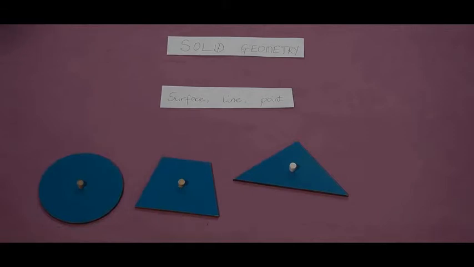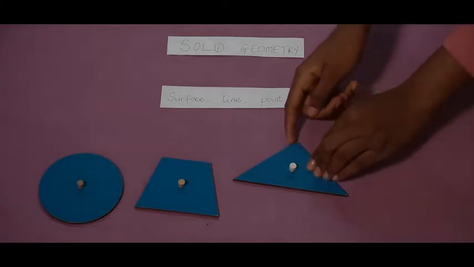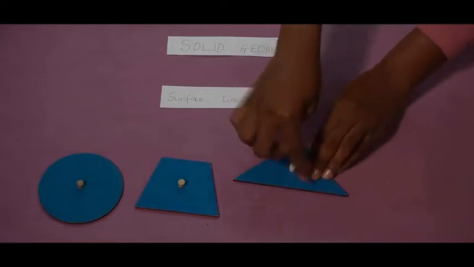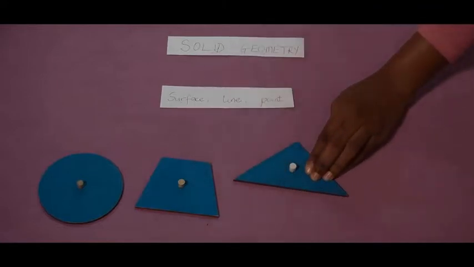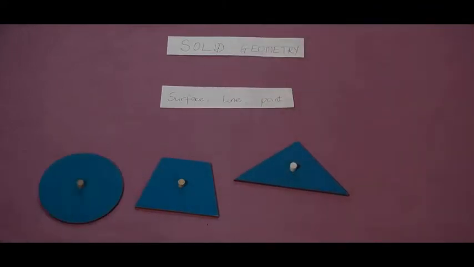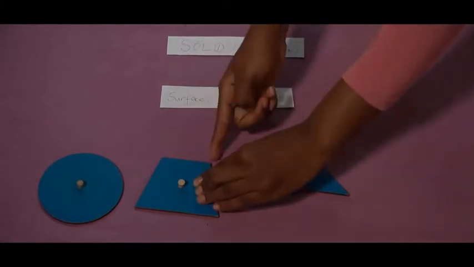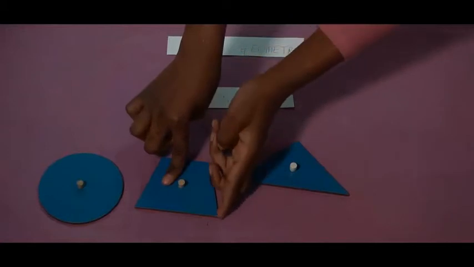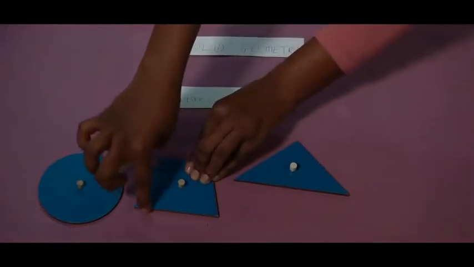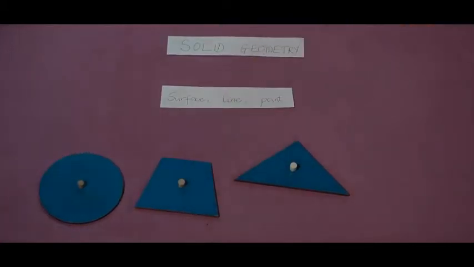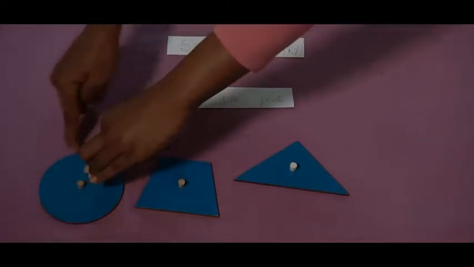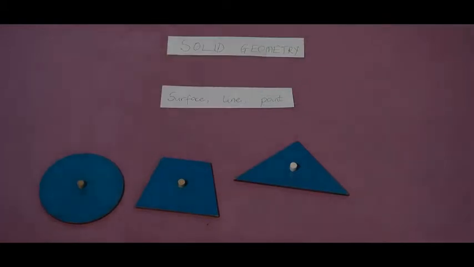Come and show me lines here on this figure. That's a line. This is a line, and this is a line. What about here? Can you show me a line? There's a line. This is a line. This is a line, and this is a line. What about this circle? Can you show me a line? This is a line. Just one line.